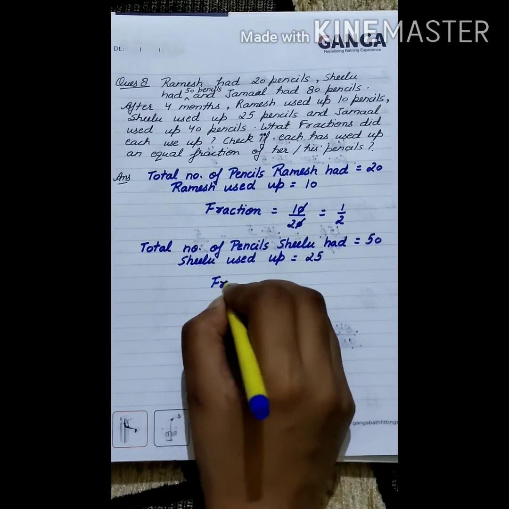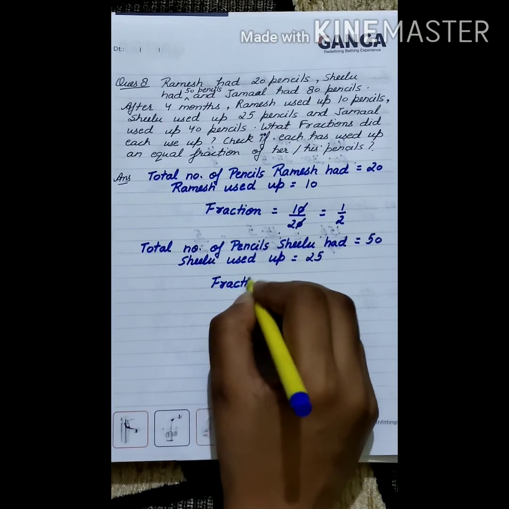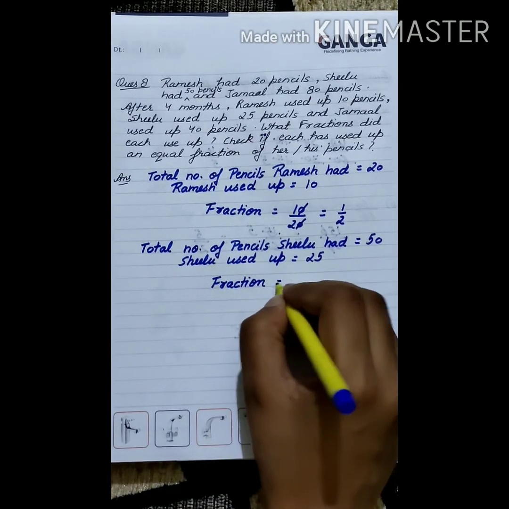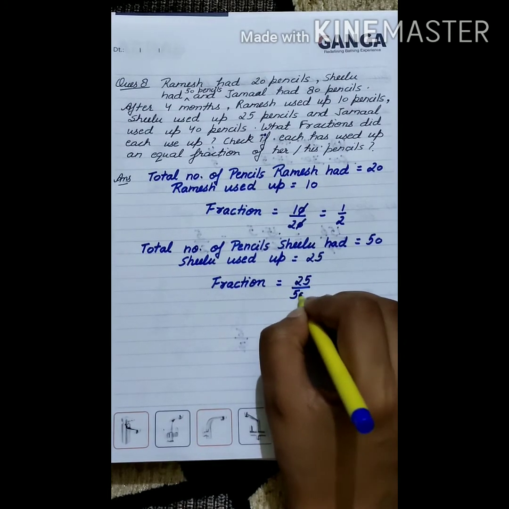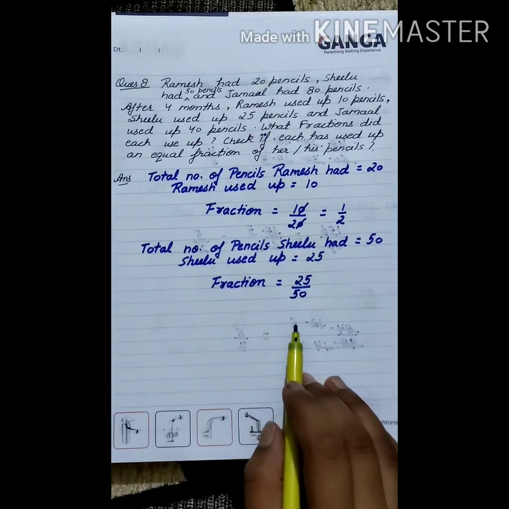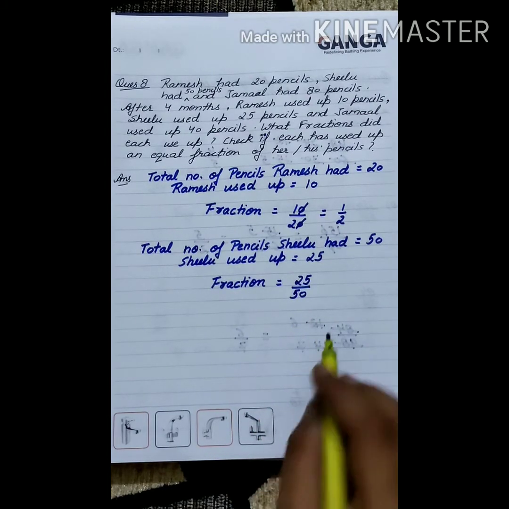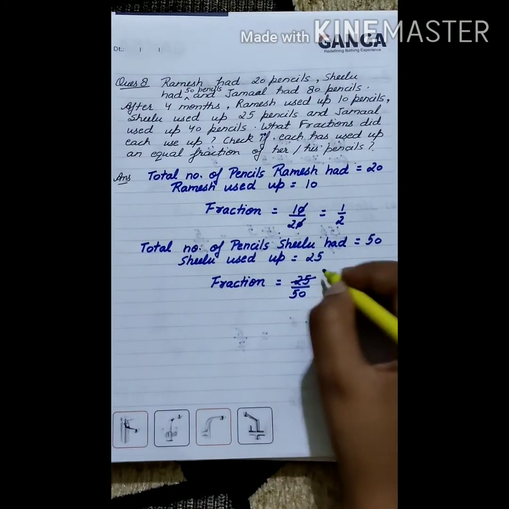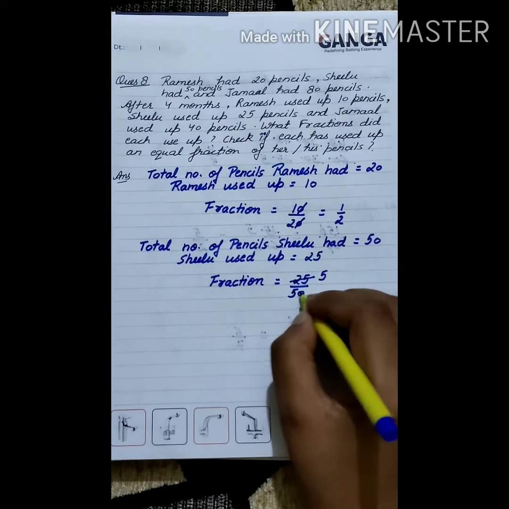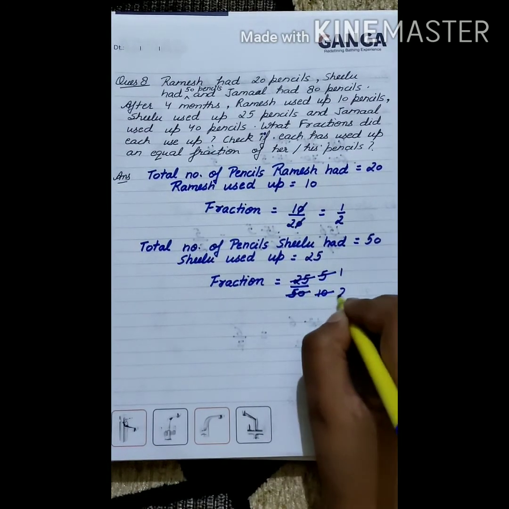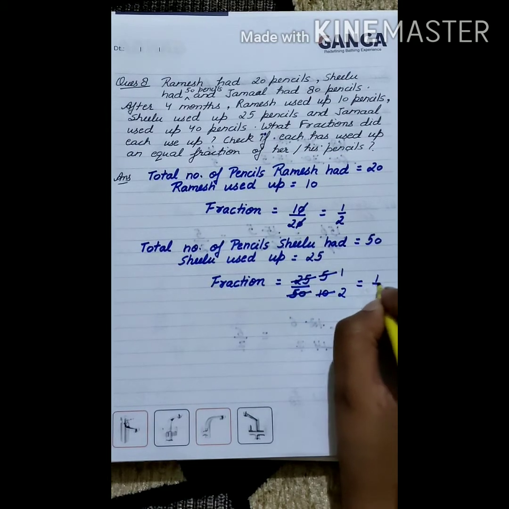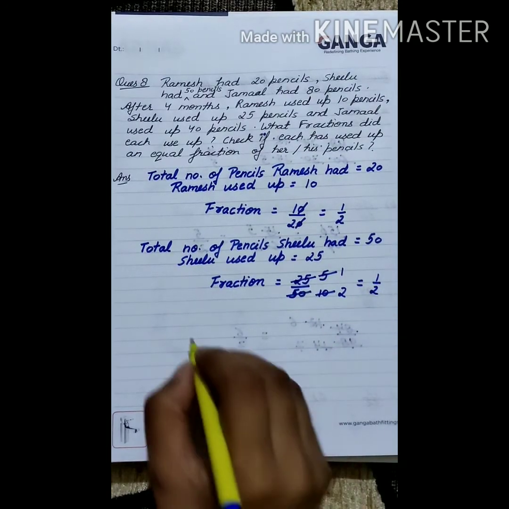Therefore, the fraction is equals to 25 divided by 50. These numbers are divisible by 5, so we will divide. 5 5s are 25, 5 10s are 50, 5 1s are 5 and 5 2s are 10, and after simplification we will get 1 upon 2.